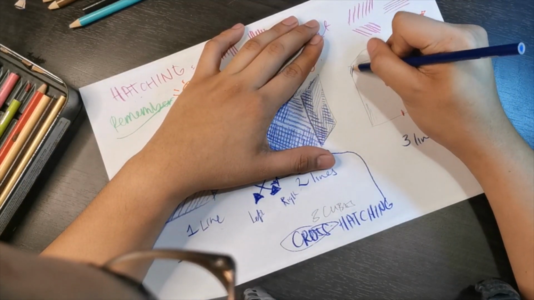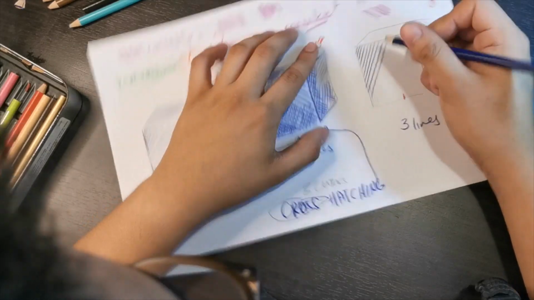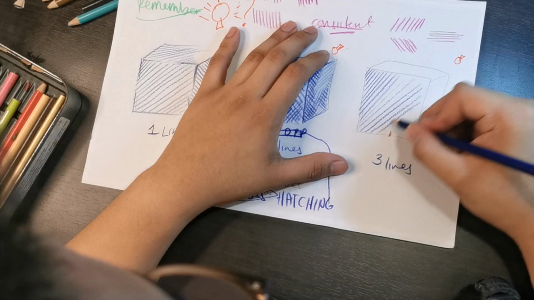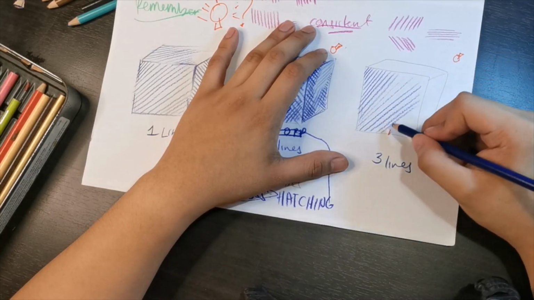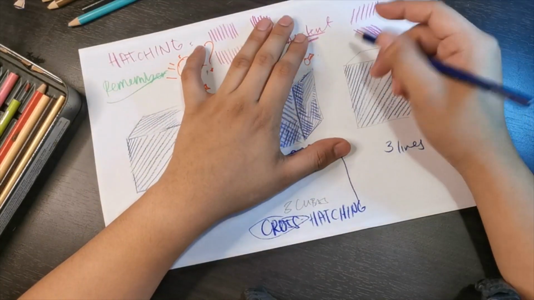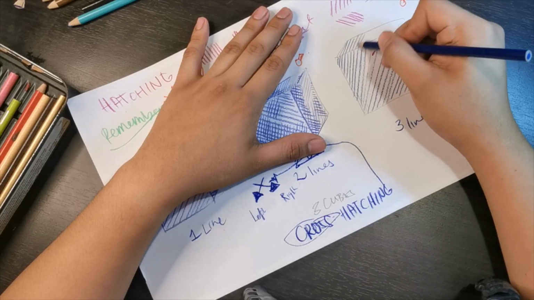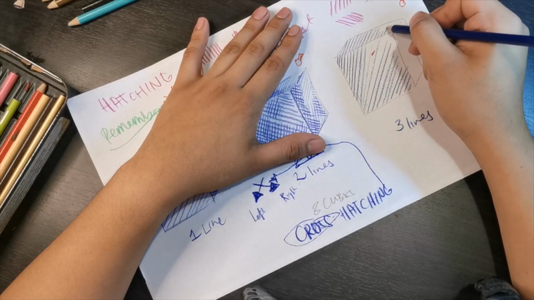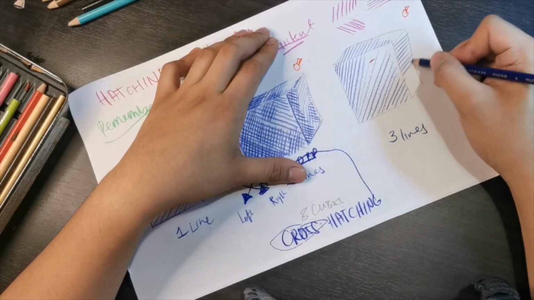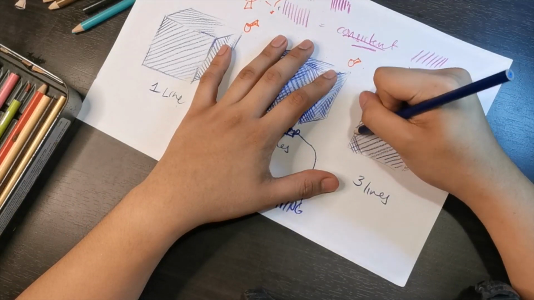So, we'll put in my first line. Again, with consideration to the direction and your light source as well. Okay, I'll be putting in the opposite, second line.